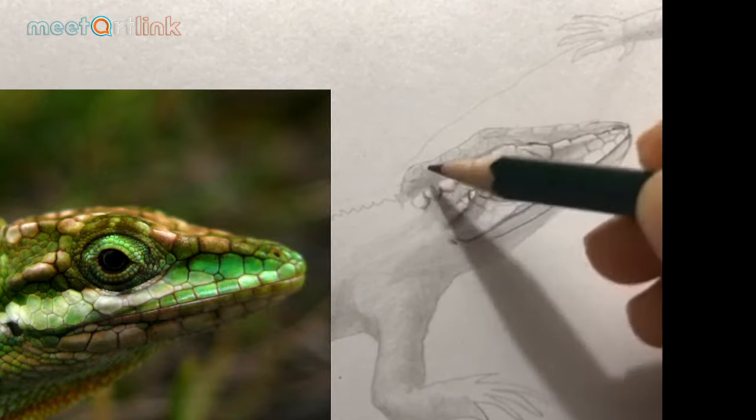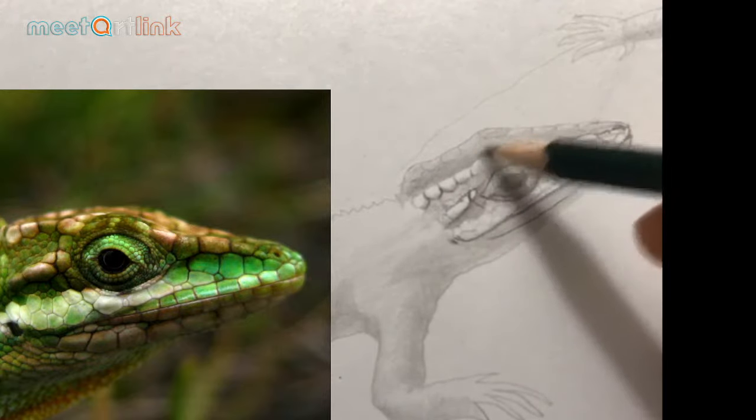And we still make clear the difference between the lighting and the shadow in the back.